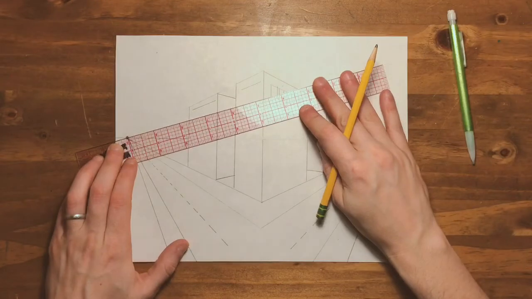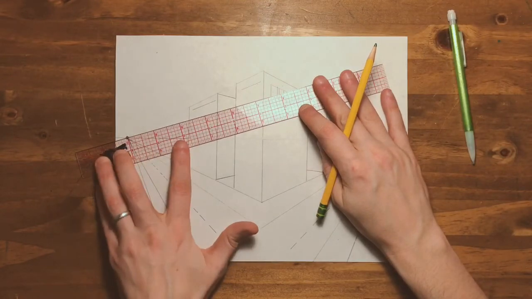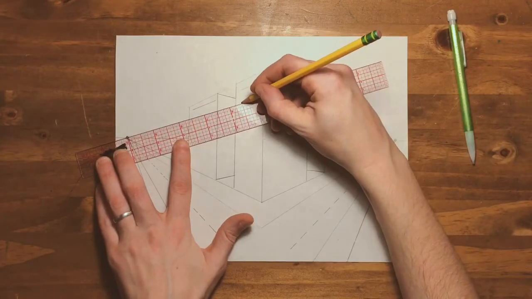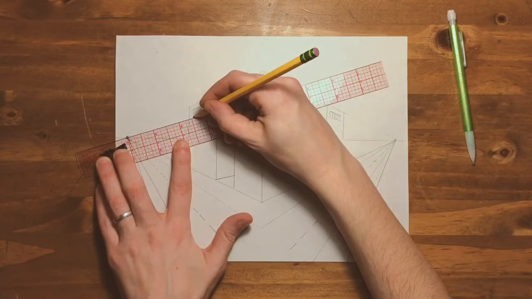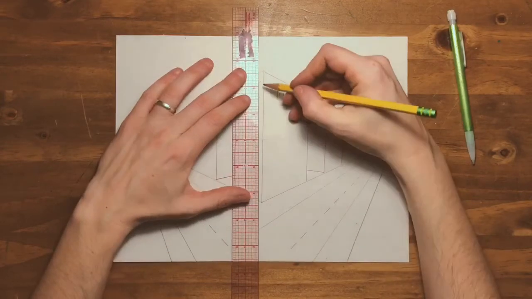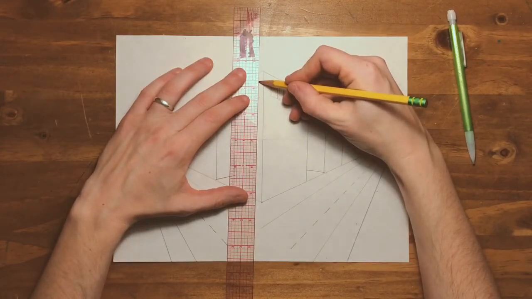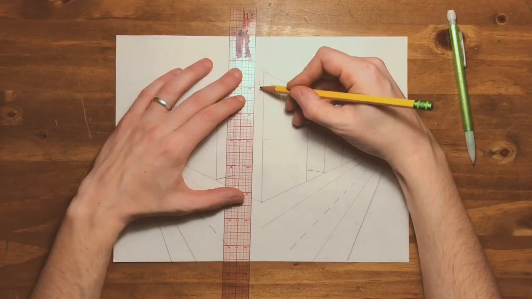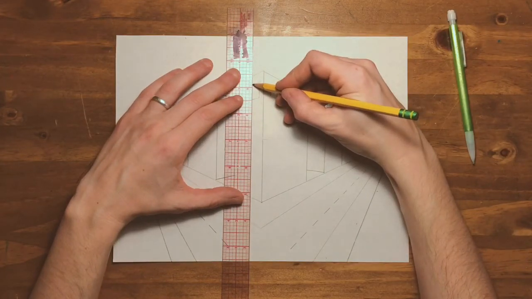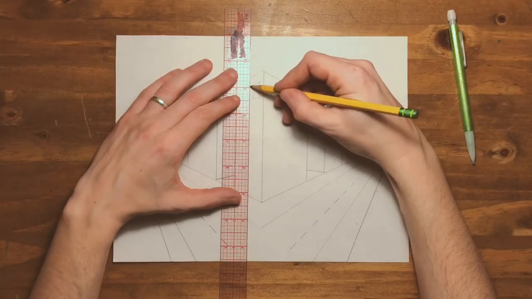I'm going to rotate down. Hold my ruler. So now I have the top and the bottom of my windows. Now I'm just going to start doing vertical lines parallel with the center line. If you're a little bit off, it's okay. We are learning.